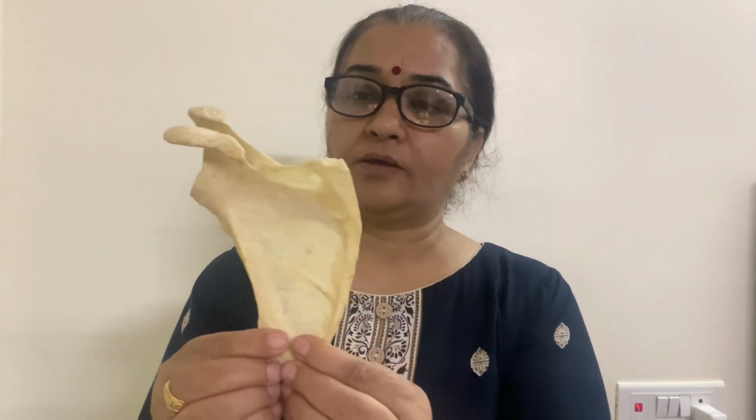Good morning, students. Today we are going to discuss the scapula bone. So this is the scapula bone. There are two scapulae in our body. What is important for any bone is first the side determination. It is of which side.